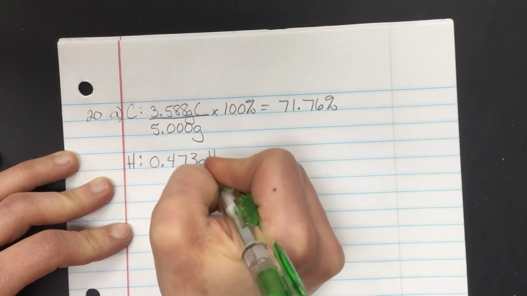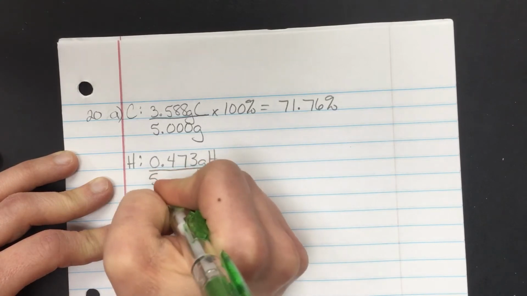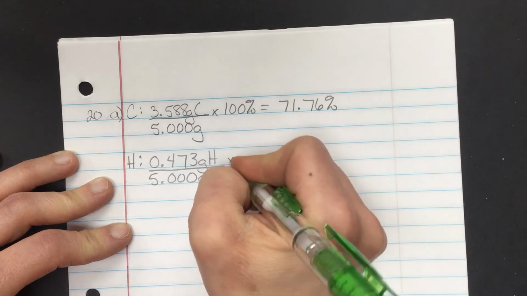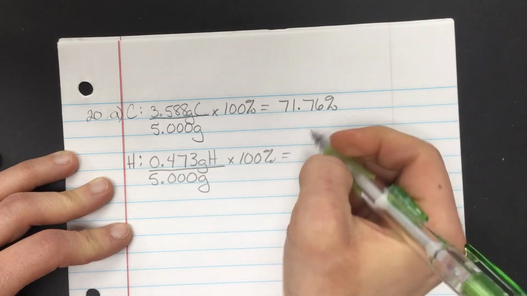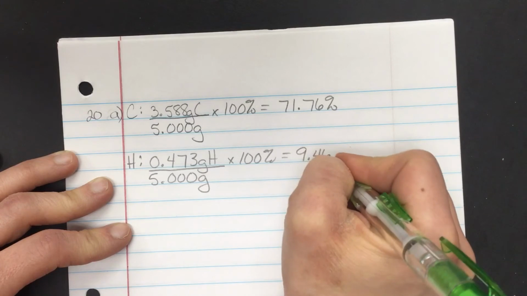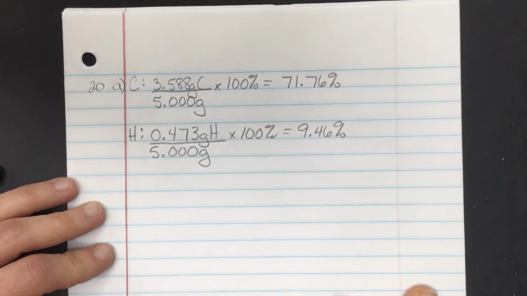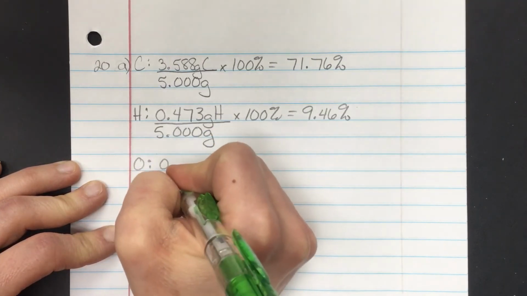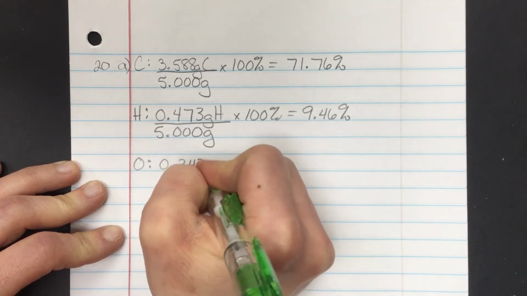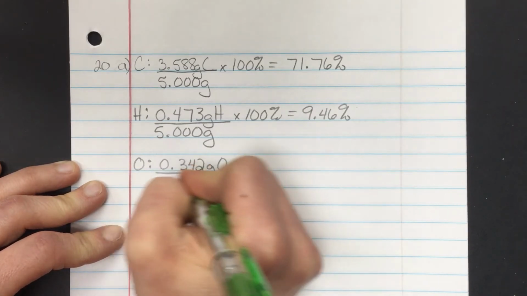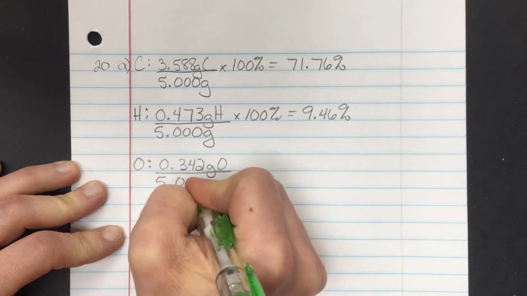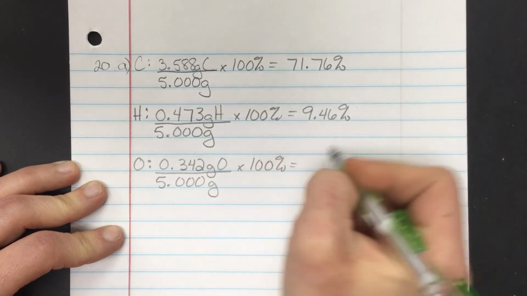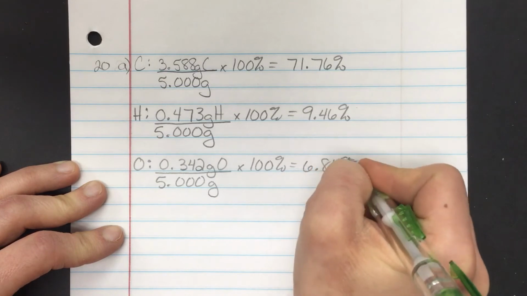For hydrogen, they give the mass to me for hydrogen of 0.473 grams. I divide that by the mass of lidocaine, which is the whole, because this is the part over the whole, times 100%, and I get 9.46%. For oxygen, the mass of the oxygen is 0.342 grams of oxygen. Divide that by the total mass of lidocaine, multiply by 100, and I get 6.84%.